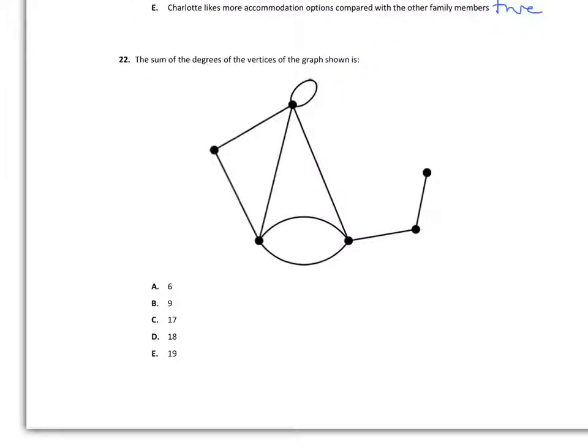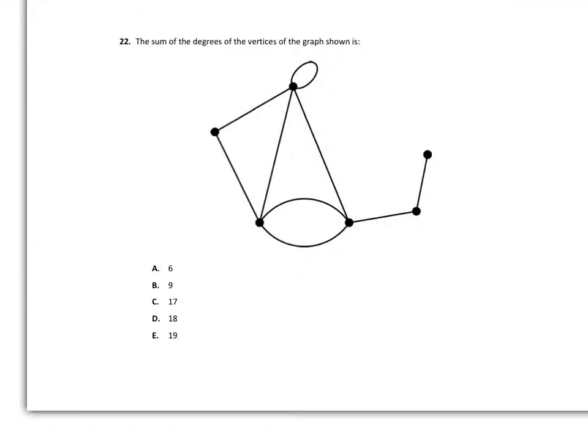Okay, the sum of the degrees of the vertices in the graph shown. So work out the degree of each one. So 2, 1, 2, 3, 4, 5. Remember, a loop counts as 2. 1 out here, 2, 4, and 4. And so we just need to add those values together and we get 18. So our answer is D.